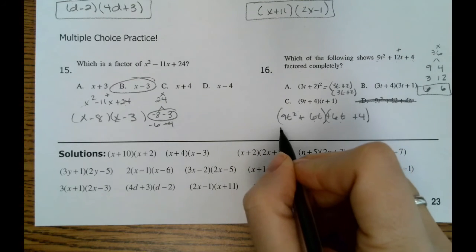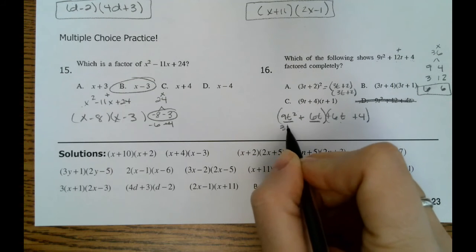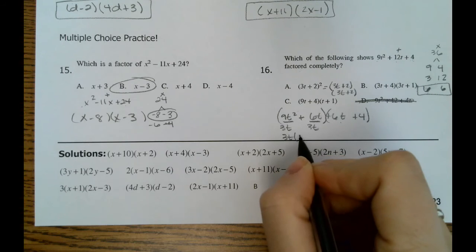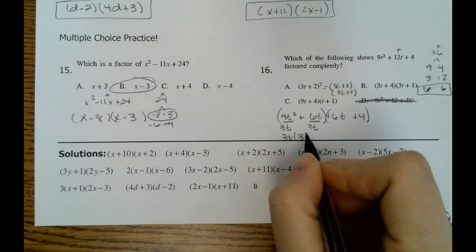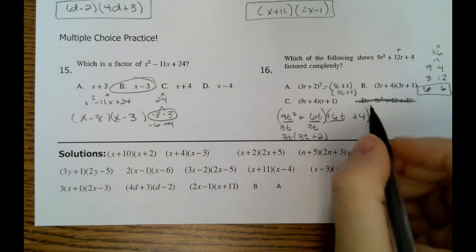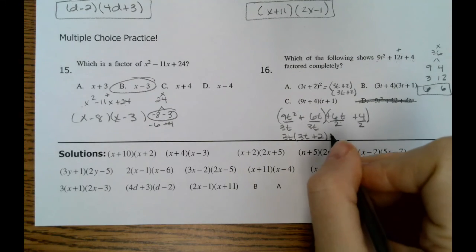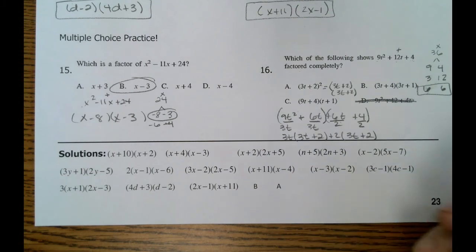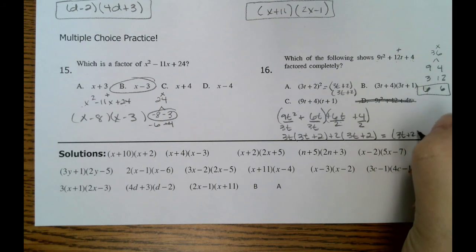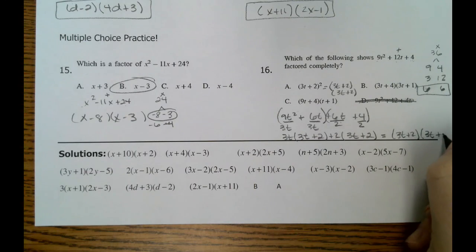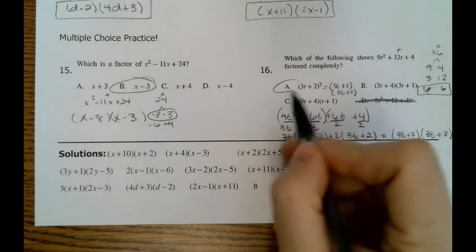Go ahead and group. So here we can pull out a 3t. So we're left with 3t plus 2. Here we can factor out a 2. And we're left with 3t plus 2. So then our final answer will be 3t plus 2, and then our GCFs to put together, which is also 3t plus 2. Looks like A was our answer.